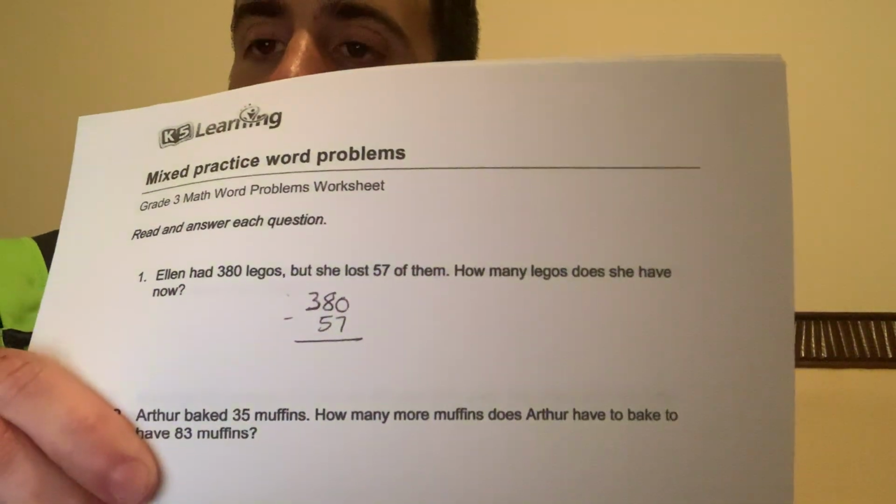So the operation we're going to do is subtraction, because we had 380 Legos, we started with that, but lost 57. So that's the keyword, lost 57, and it wants to know how many she has after losing the 57 Legos. So you write it out, 380 minus 57. And then I want you to try to do it by hand. If you need to use a calculator to double check, that's fine. Some of these you're going to need a calculator for.